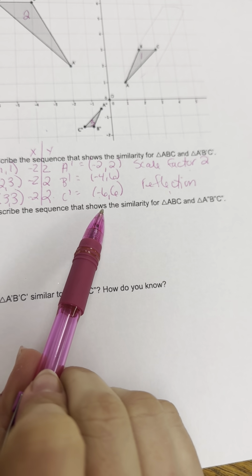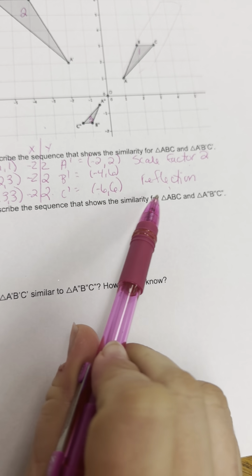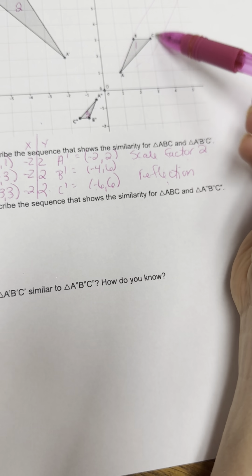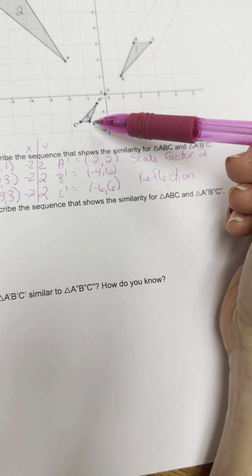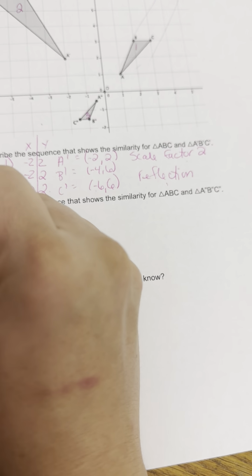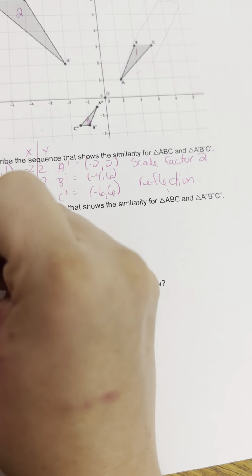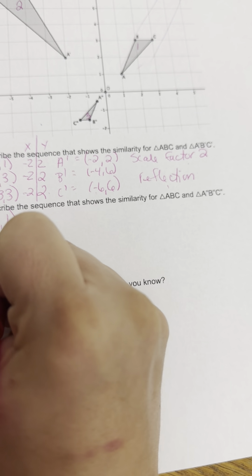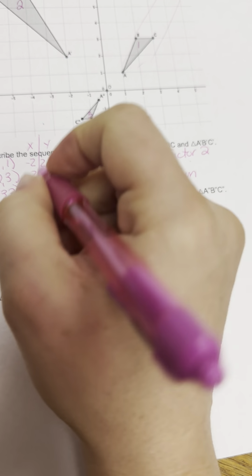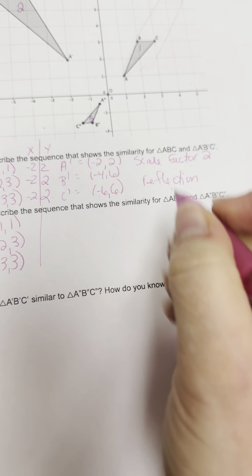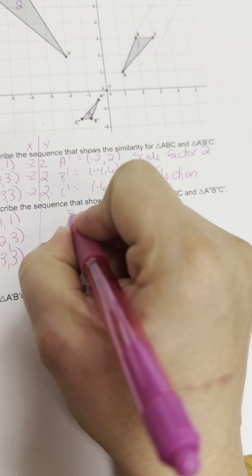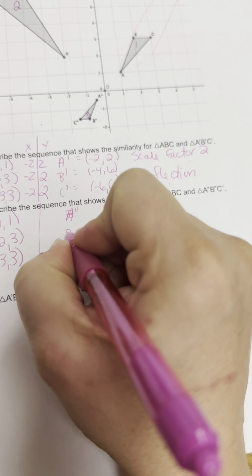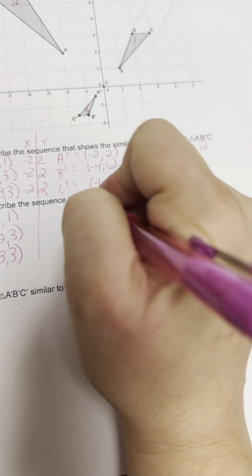Next, we're going to describe this sequence that shows a similarity for ABC to A double prime, B double prime, C double prime. So I'm just going to rewrite those points, and then we'll figure out what our X and Y's are. Then we have A double prime, B double prime, C double prime.